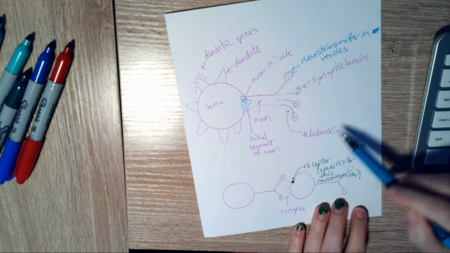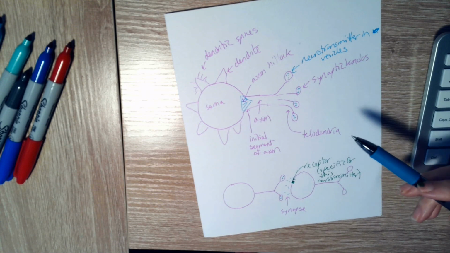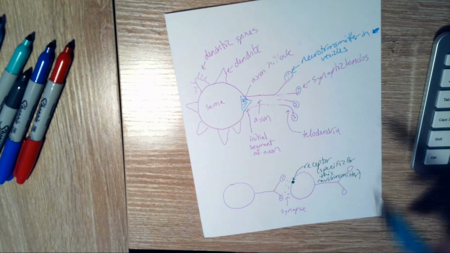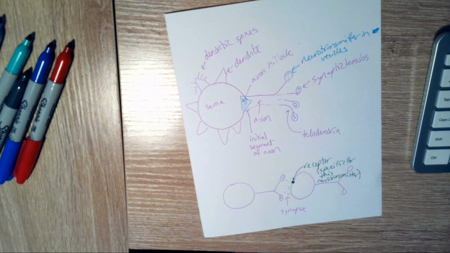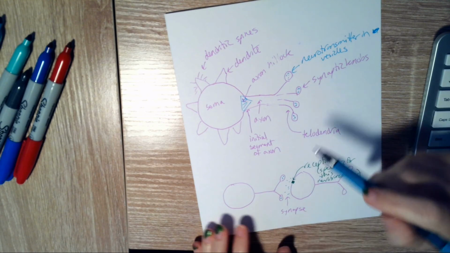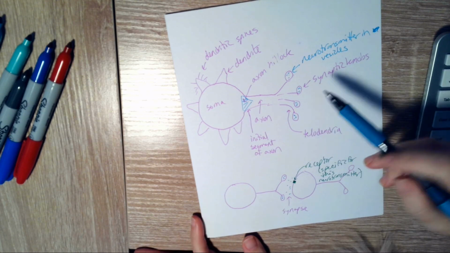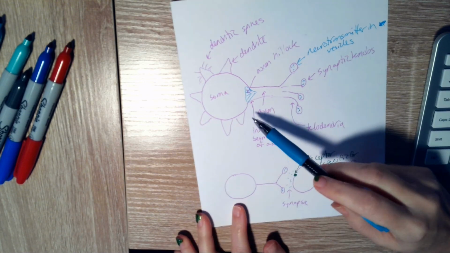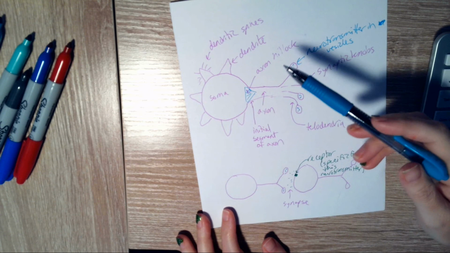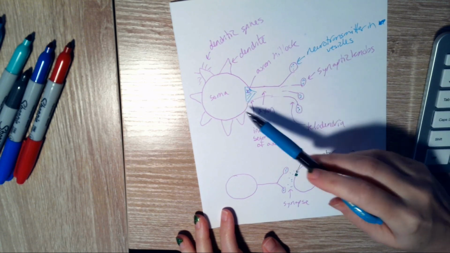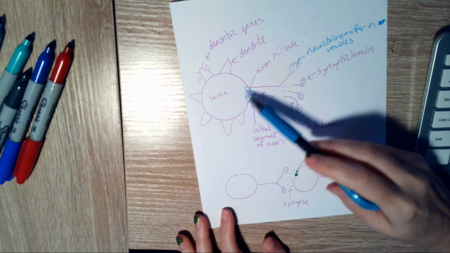So what happens in general when your neurons are signaling to each other? And cell signaling just means cells communicating with each other. So that's what neurons are for. They're for communication from one cell to another. So what will happen is there will be a stimulus that will excite the cell, and we'll understand the stimulus by the end of the second video today.